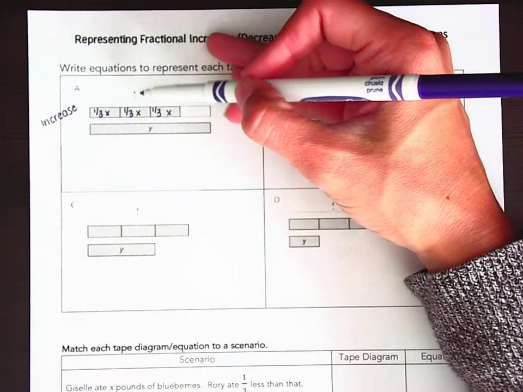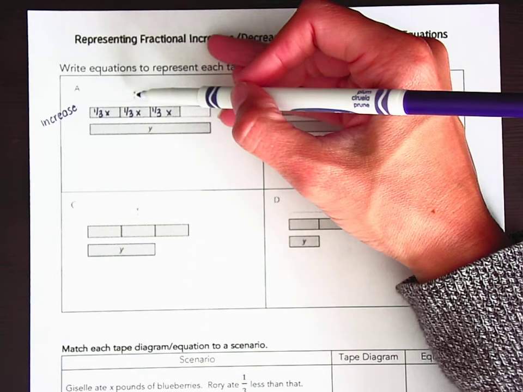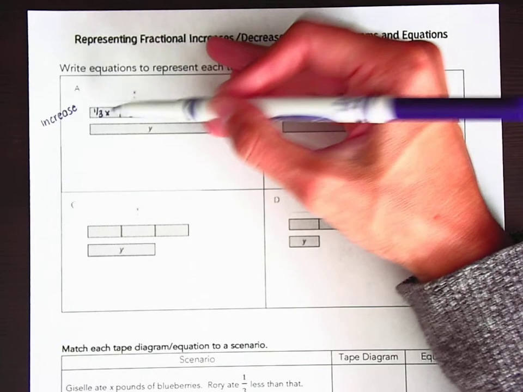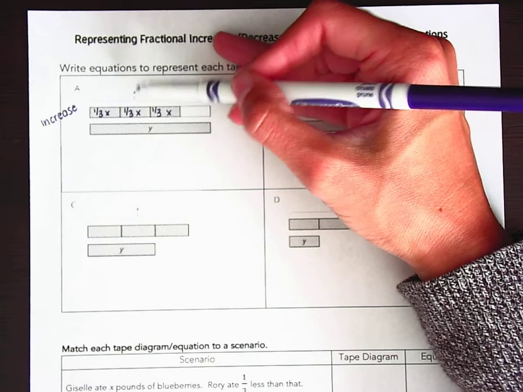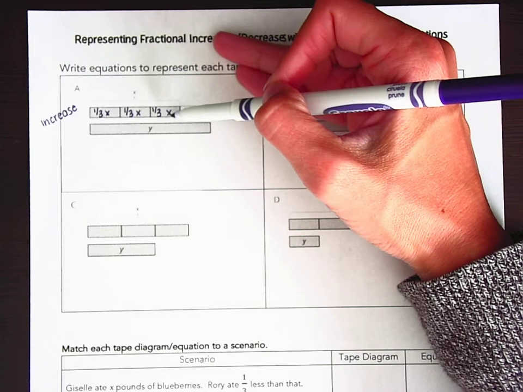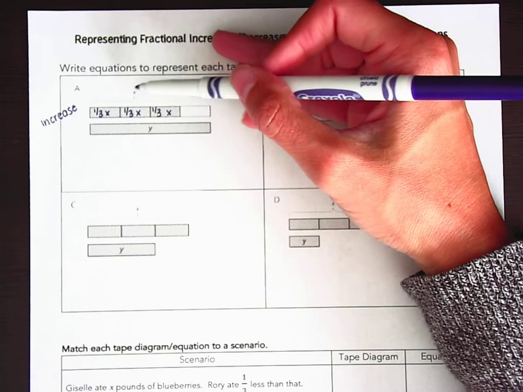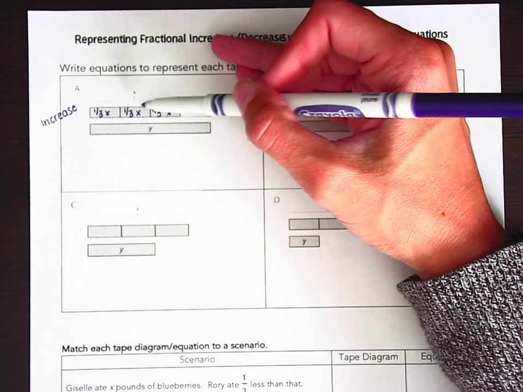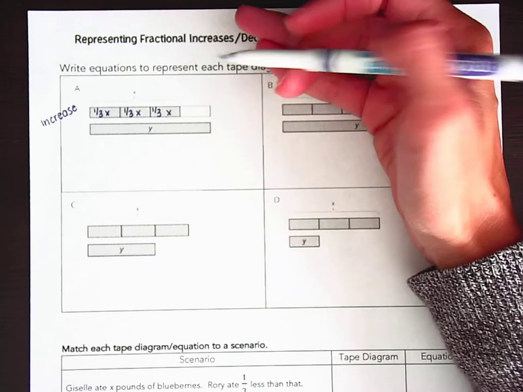The value of x could be 9, and if the value of x was 9, each of these three boxes would represent 3. If the value of x was 18, each box would represent 6. So until we know what x is, we're going to say that each box represents 1/3 of whatever x might be.